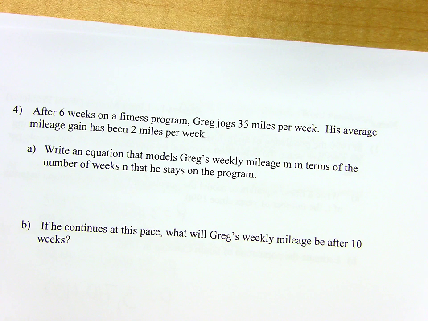You do know. He's been adding 2 miles a week for 6 weeks. So how many miles has he added on, Drew? Yeah, 2 miles a week for 6 weeks. So he's added on 12 miles from where he started. So if he's at 35 now, where'd he start? That's it. So the guy started at 23 miles a week.